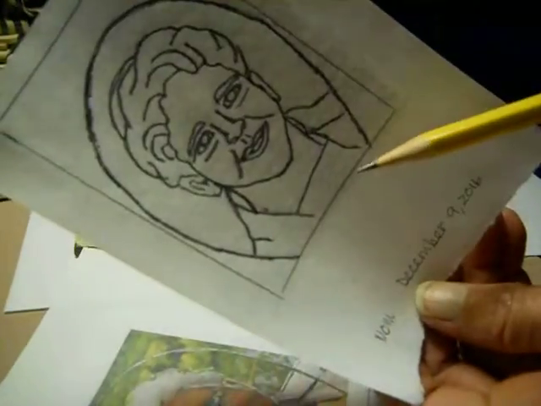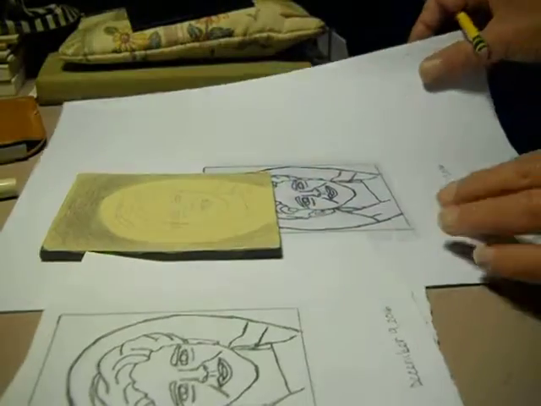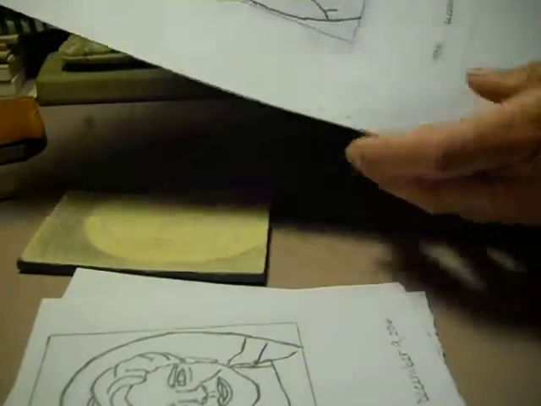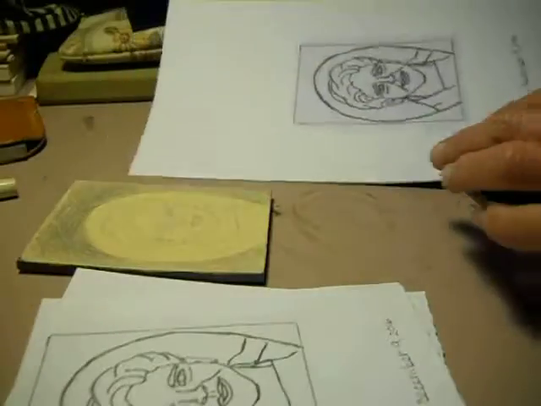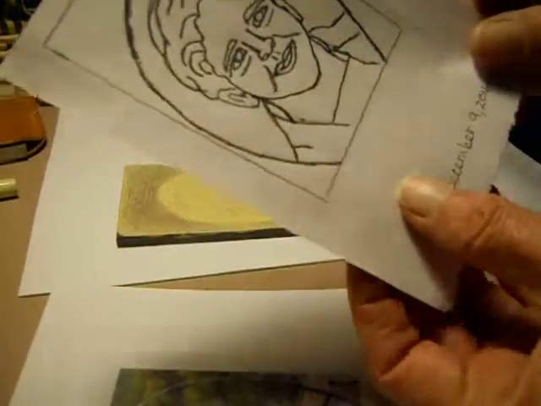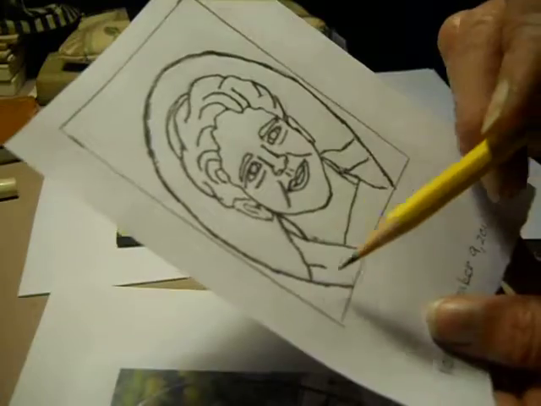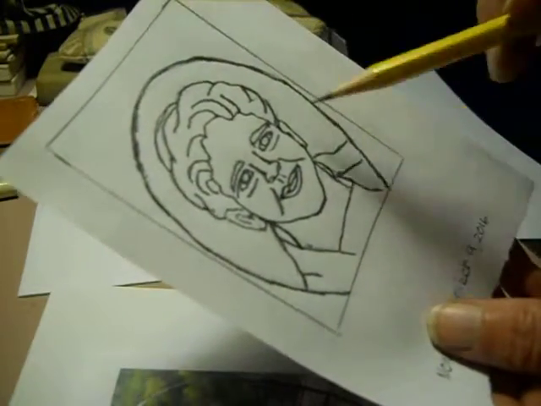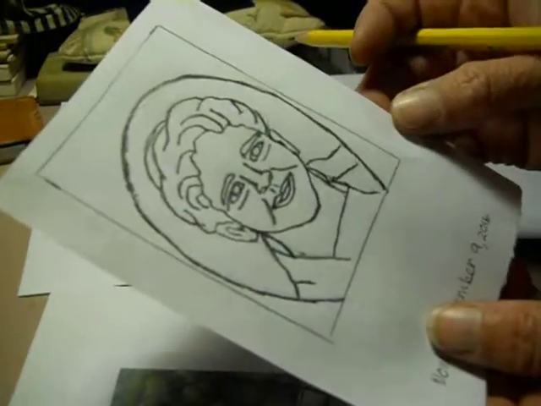Now, I've made additional copies of this clean working image. In fact, they're under here. I have 5 different copies because I've learned from some of my other designs that after a while, just by going over the same lines all the time, this is going to wear out.